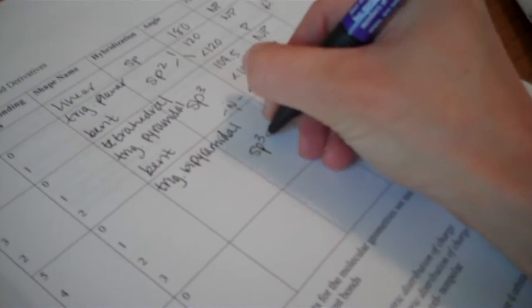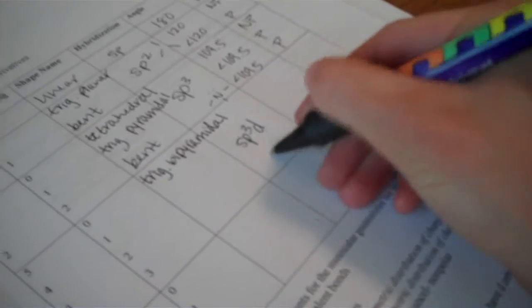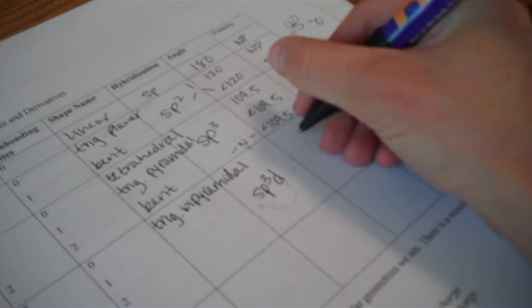Okay, 5-0, trigonal bipyramidal. sp3d. And sometimes the AP exam puts that d in front. Don't worry about that. It's the same thing. So this is what that kind of shape looks like.